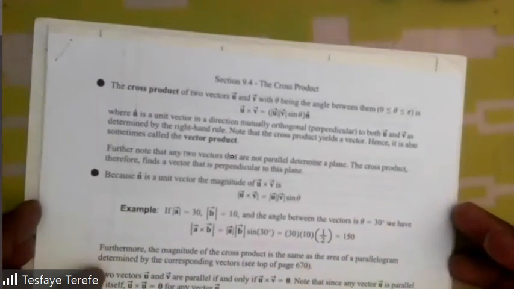Okay, the cross product of two vectors u and v, with theta being the angle between them, which can be from 0 degrees up to a straight line, pi.